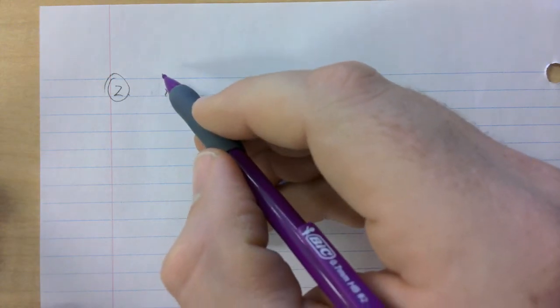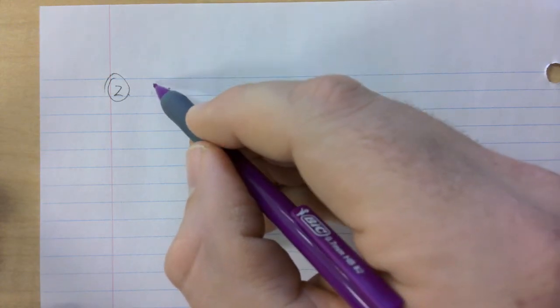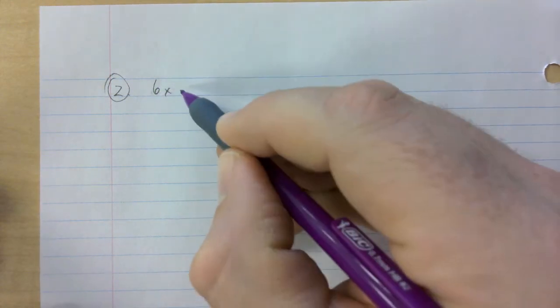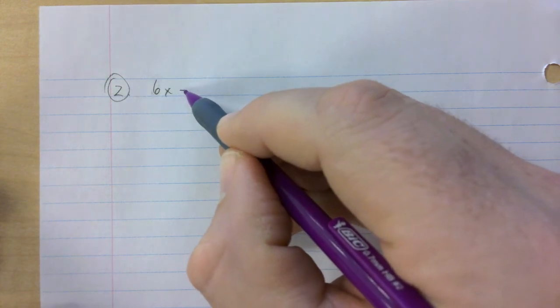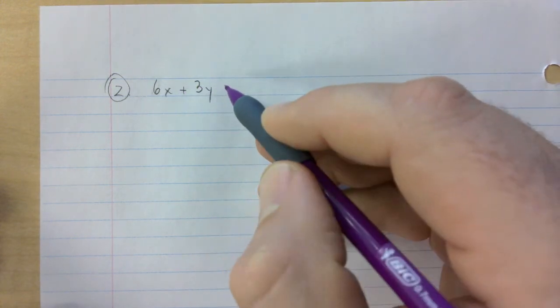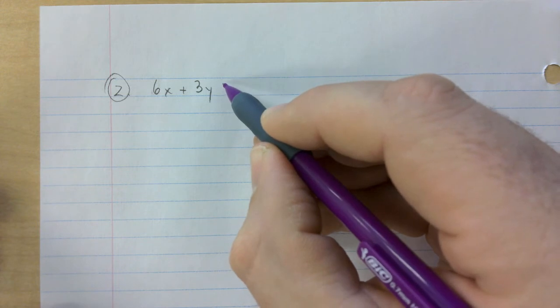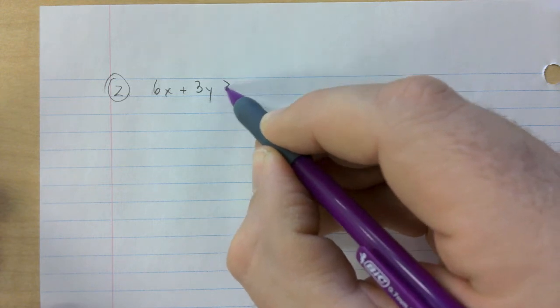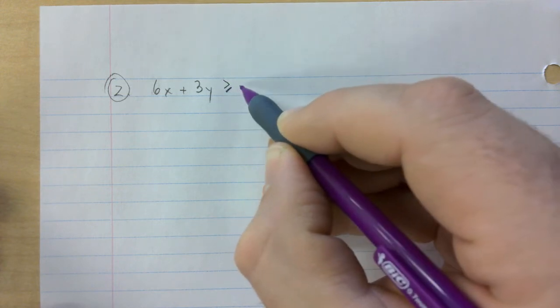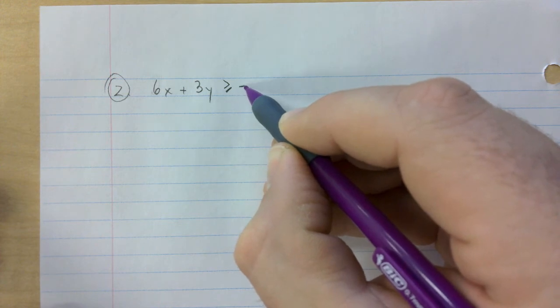Sorry guys, I know I'm messing up your notes. We will do 6x plus 3y is greater than or equal to -15.